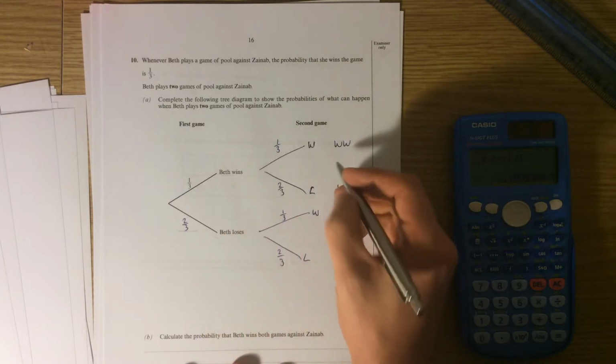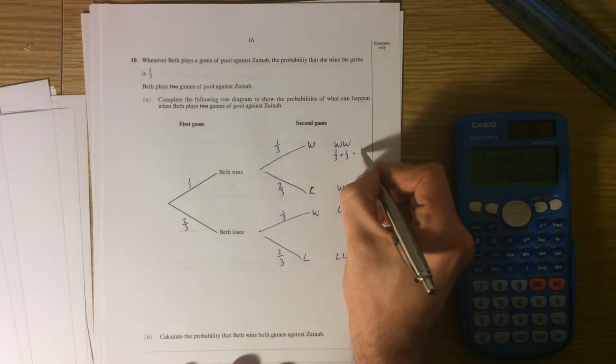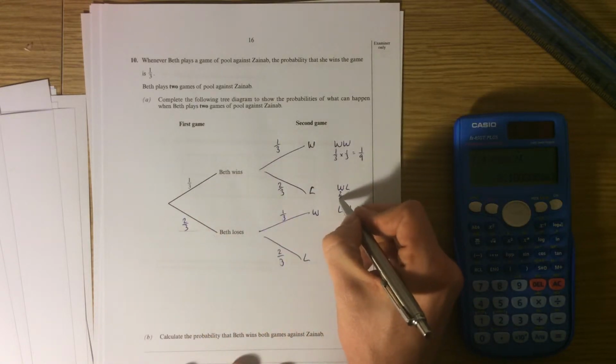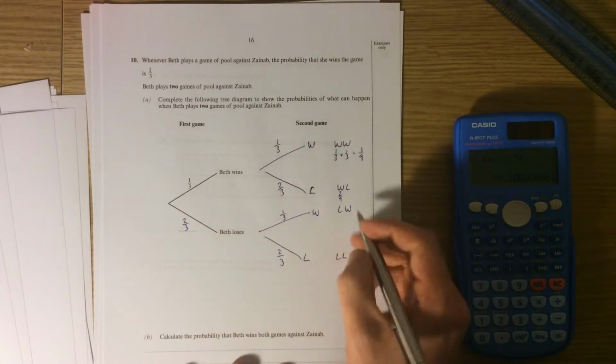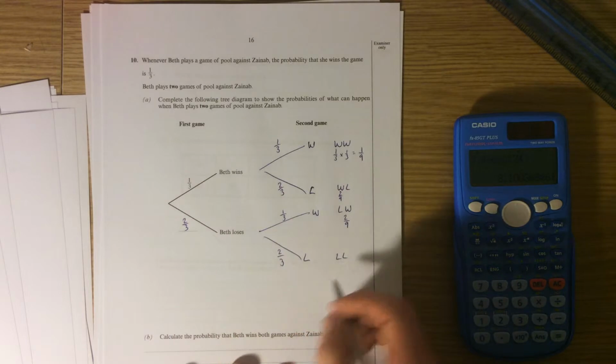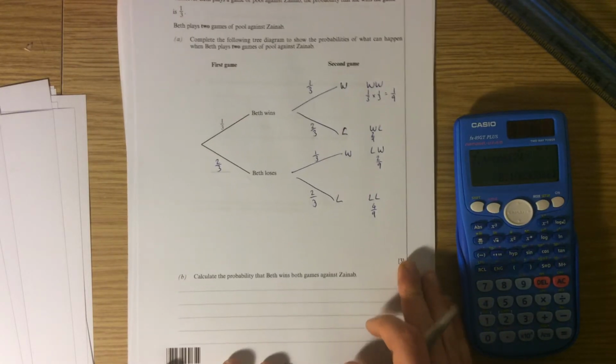As we move across branches, we multiply. So we say 1/3 times 1/3. So the probability that she wins and she wins again is 1/9. 1/3 times 2/3 will give us 2/9 for a win-loss. 2/3 times 1/3 will give us 2/9 for a lose-win. And 2/3 times 2/3 will give us 4/9 for a lose-lose.